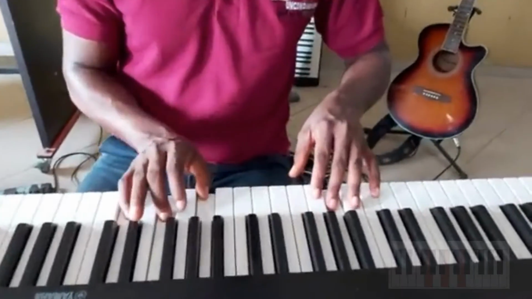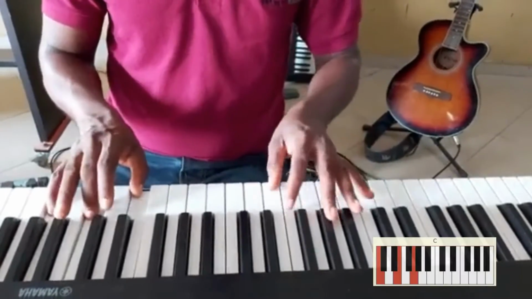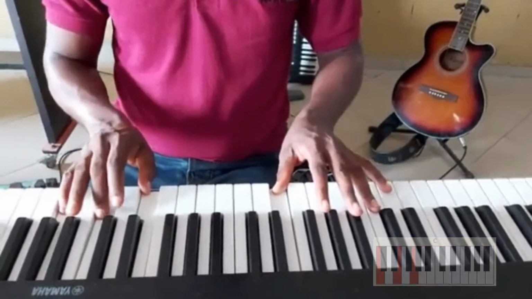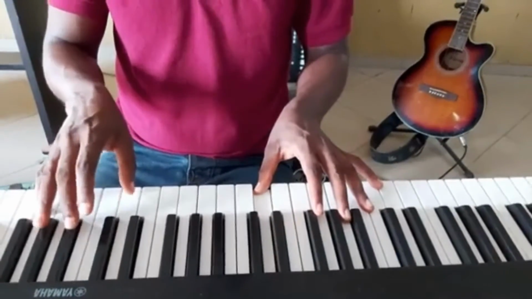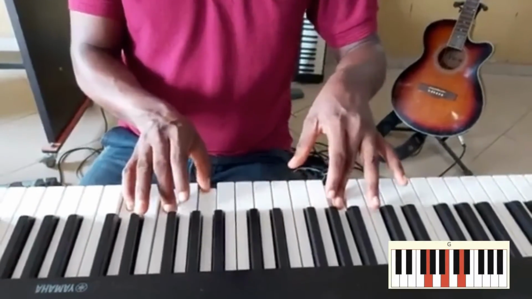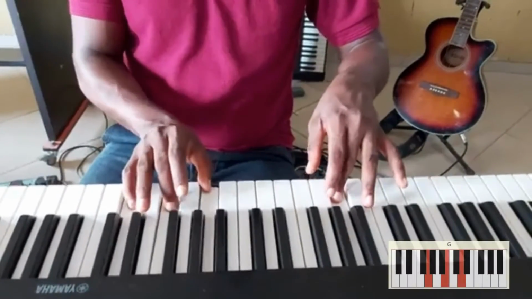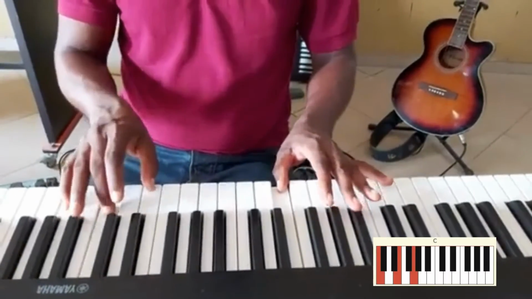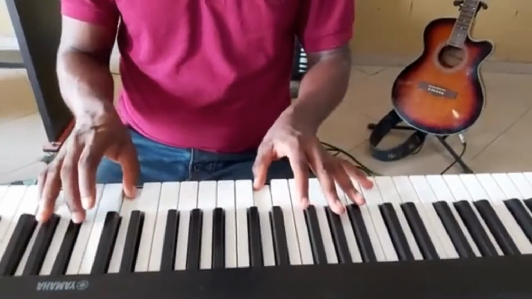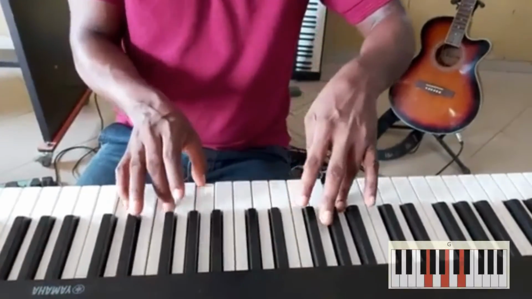I have my chord 1. I have my chord 4. I have my chord 5. Then I come back to chord 1 again. I'll take it again. On the G major scale, this is my chord 1: G, B, and D. Chord 4: C, E, and G. Chord 5: D, F sharp, and A. Then I come back to chord 1 again.